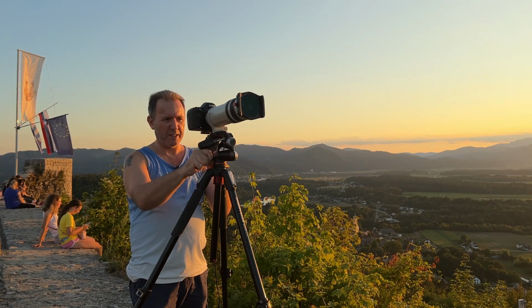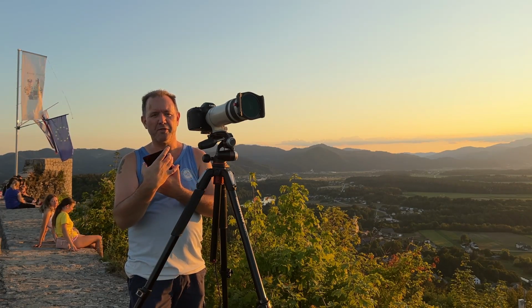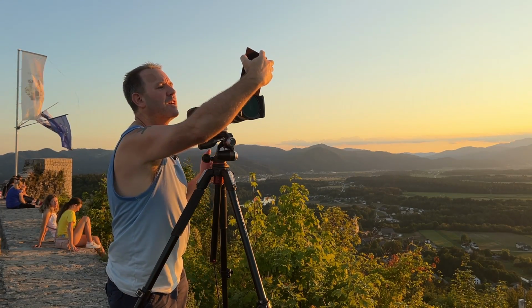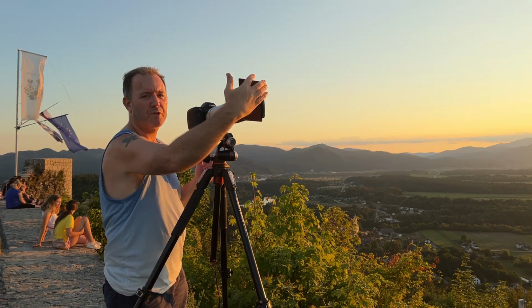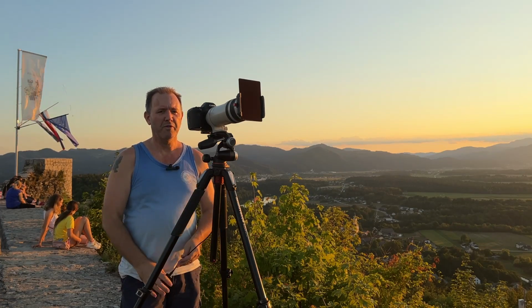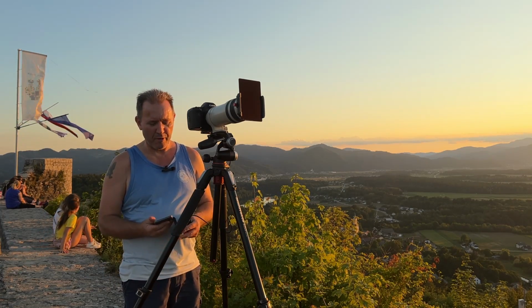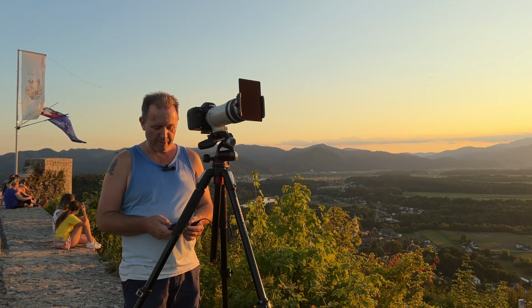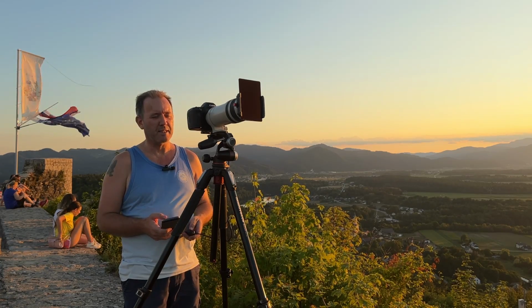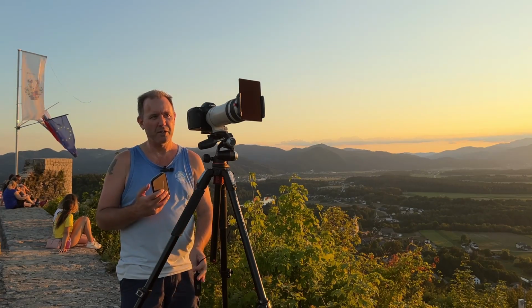And when the light changes, again, it's really easy to pop this off and recompose or refocus, because it's very hard to focus through this. I've got my focus set already. If you ever need to refocus, recompose, take a new light reading, then it's really easy to just pop that off as you saw and pop it back on again and shoot another shot.